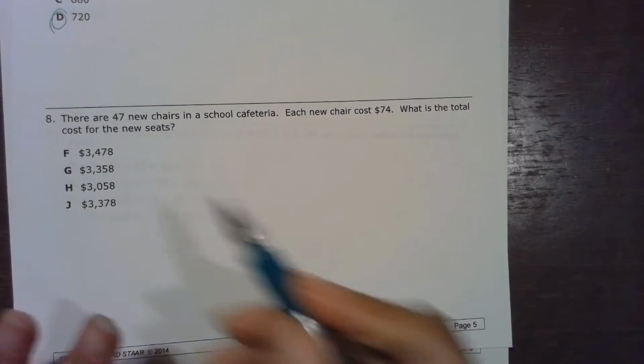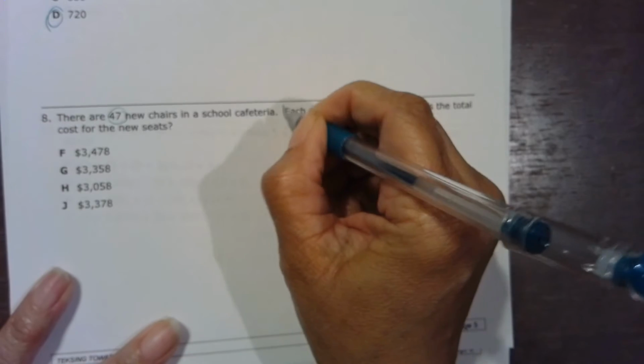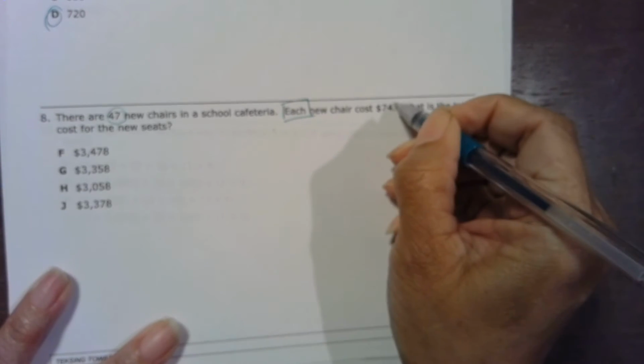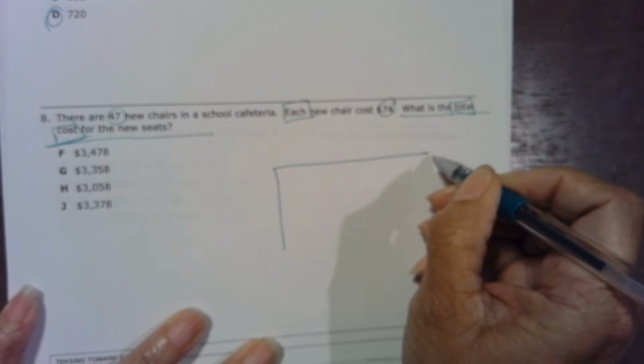Number 8 says there are 47 new chairs in a school cafeteria. Each new chair costs $74. What is the total cost for the new chairs? We can tell it's a multiplication problem. I'm going to do an area model for this one too.